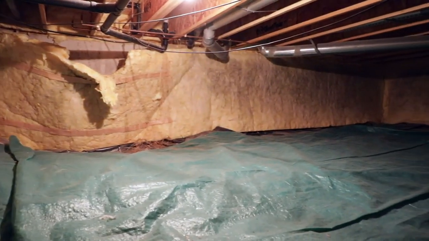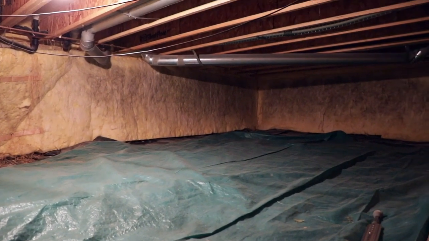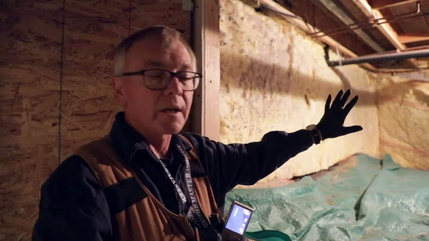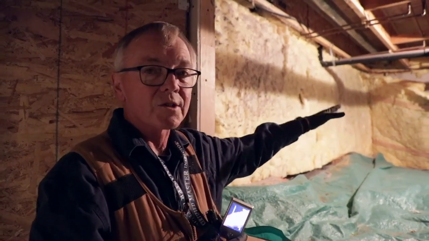So as Lon pointed out, this insulation in the crawl space walls is very important to keep the crawl space at a consistent temperature, because we do have plumbing in here and it gets very cold in Colorado, so in cold areas, you really want to get that secured.